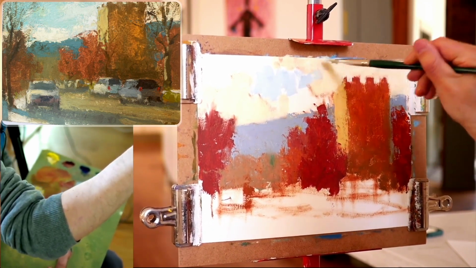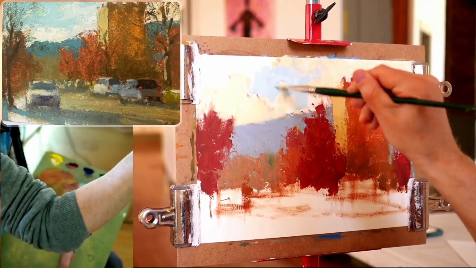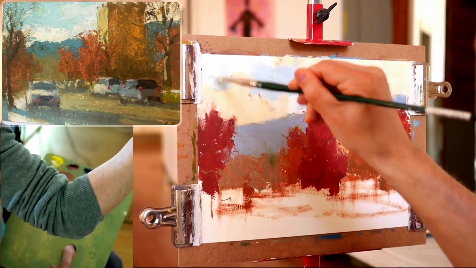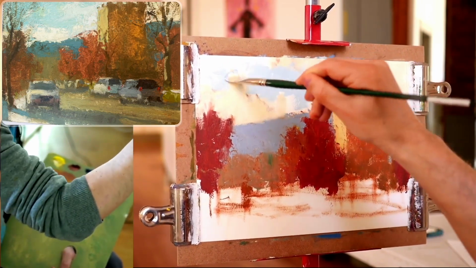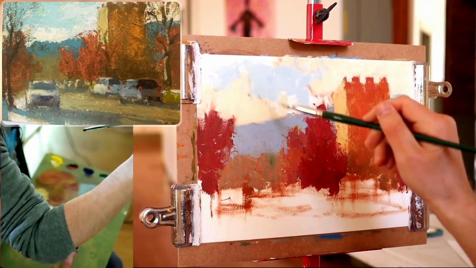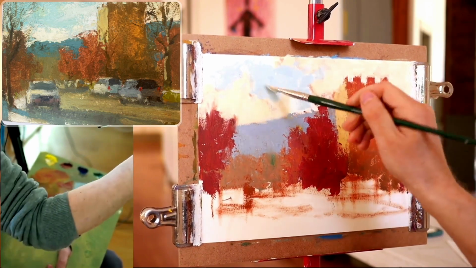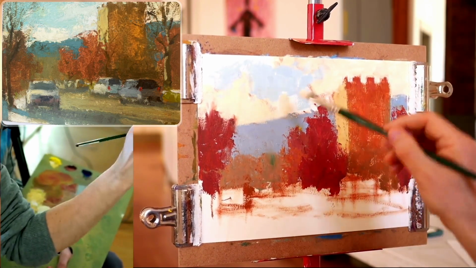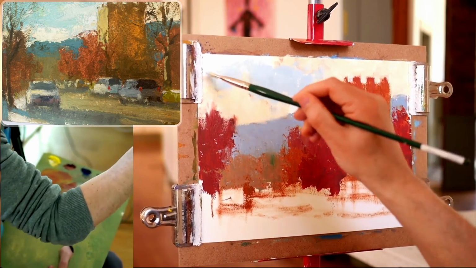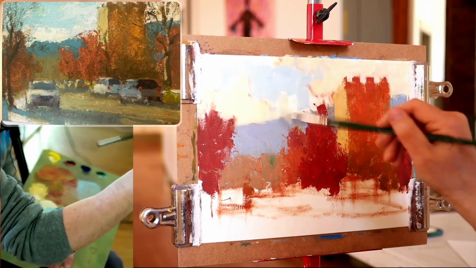Notice I'm painting over it right here. I'm being a little reckless with it. And I need to cover up this line. You can see why a lot of times I just use pencil, because the lines will kind of pervade through. I'm just kind of flicking at it to soften it. So that's the main color here.